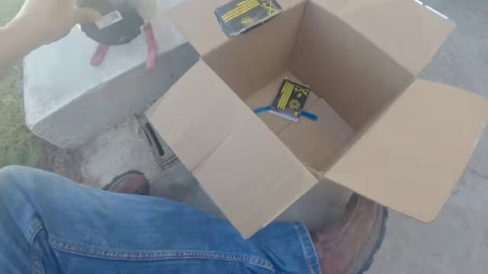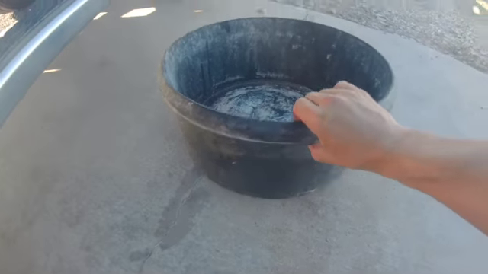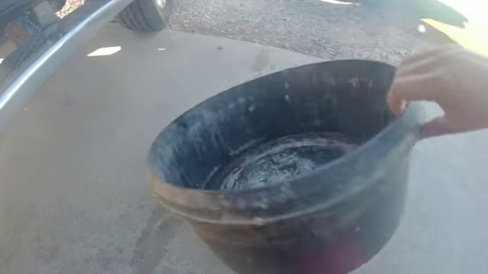I would suggest a pretty good sized bucket. So this is the bucket I use. It's an old mineral lick tub. So we're just going to slide that under there. Get yourself a creeper.